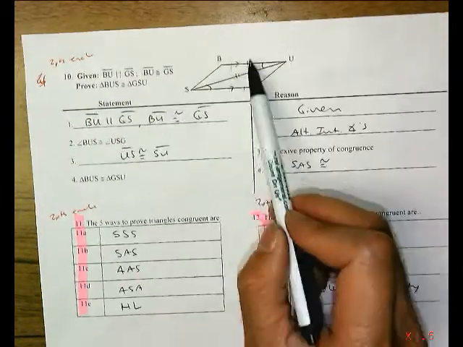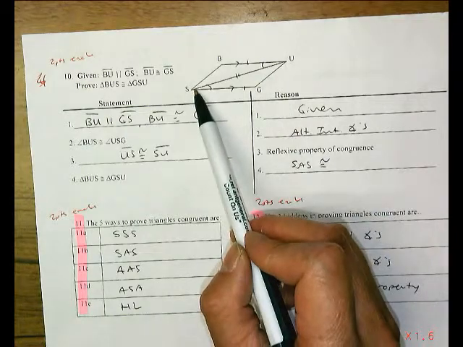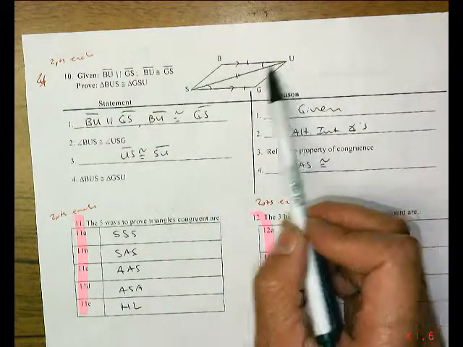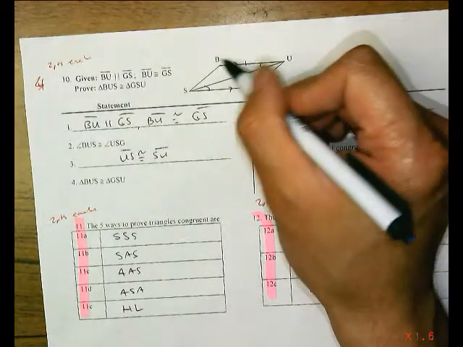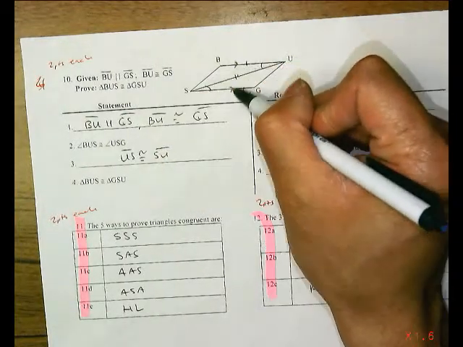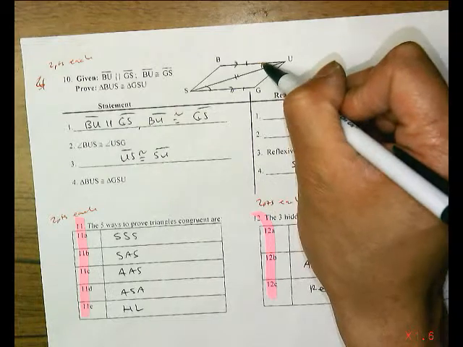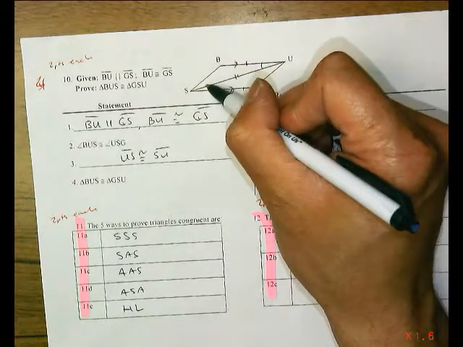Angle BUS and USG. Those are alternate interior angles. Notice how if you marked up your picture, you put your parallel lines here. Parallel line to the transversal, parallel line to the transversal, alternate interior angles.